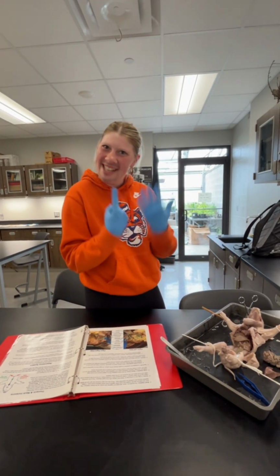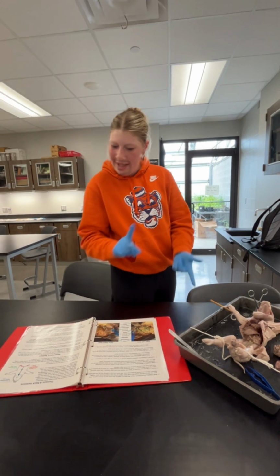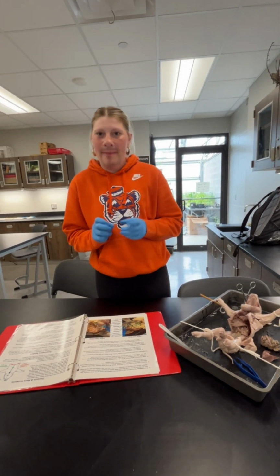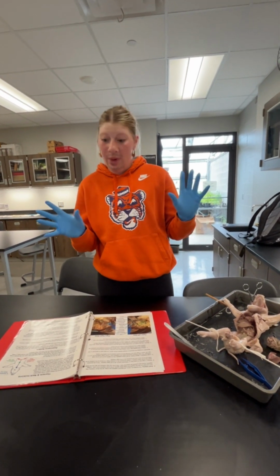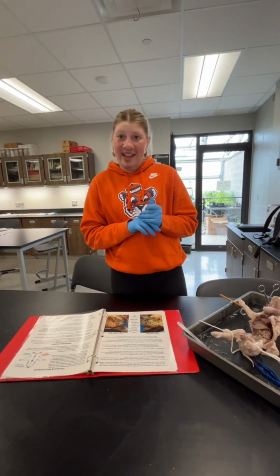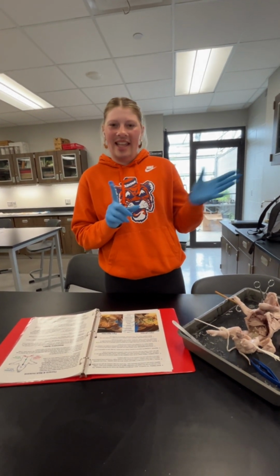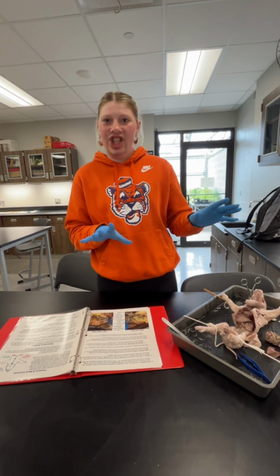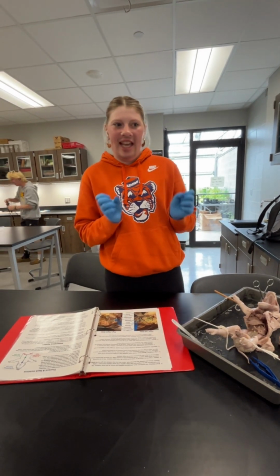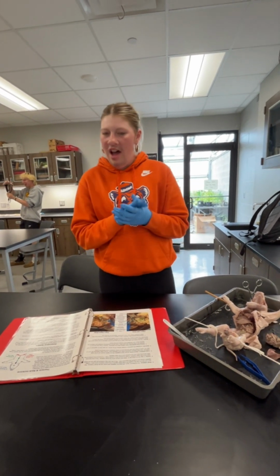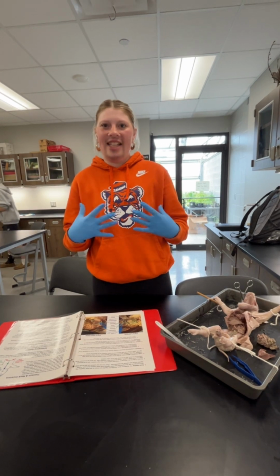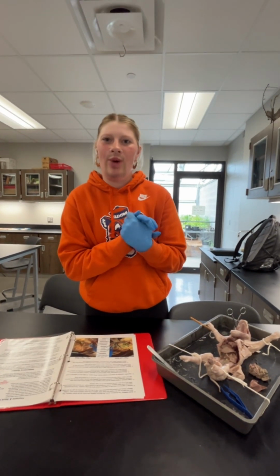Evolution question number 6. A similarity between gills and lungs is that they bring in oxygen and allow the animals to breathe. A difference is that gills are for fish underwater and they just take in oxygen. Lungs actually contract and push oxygen out as well.